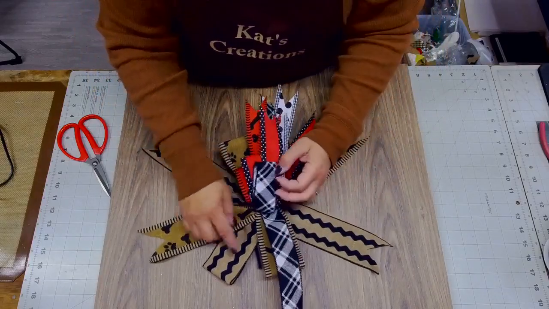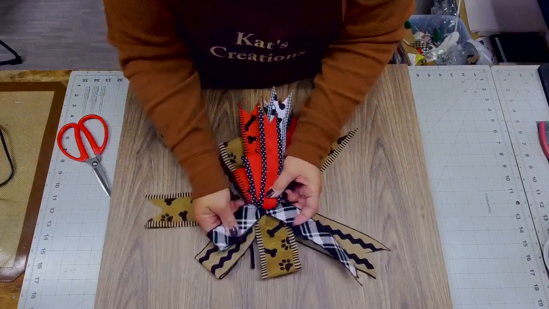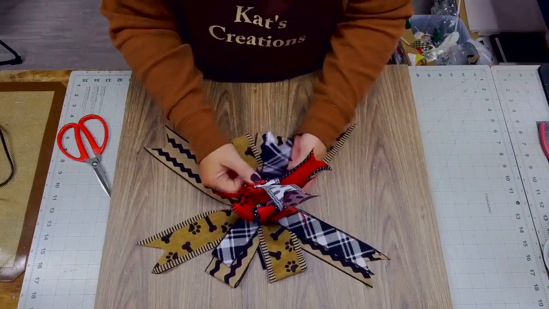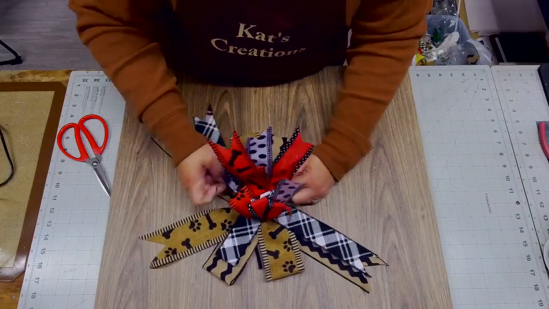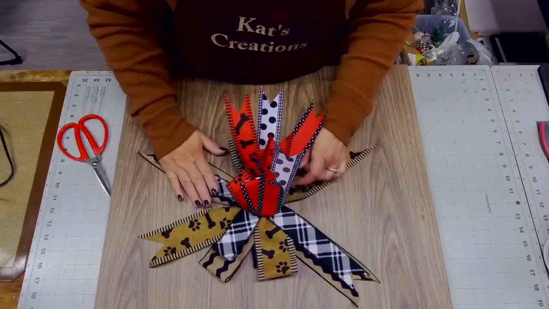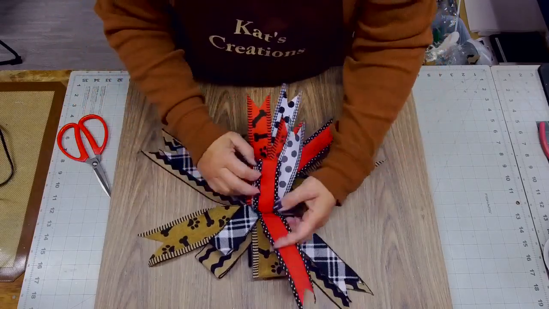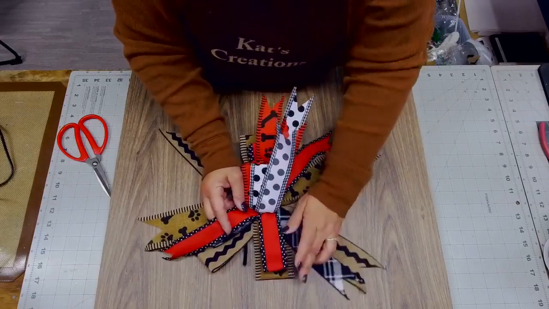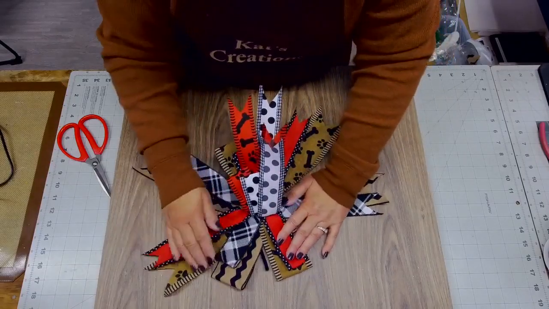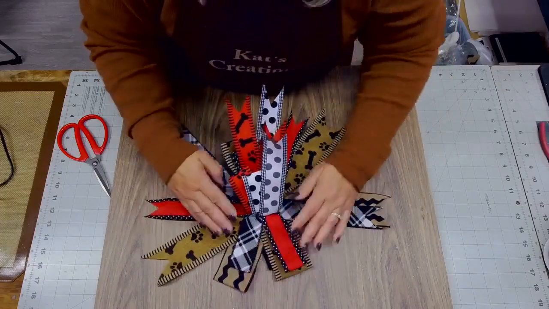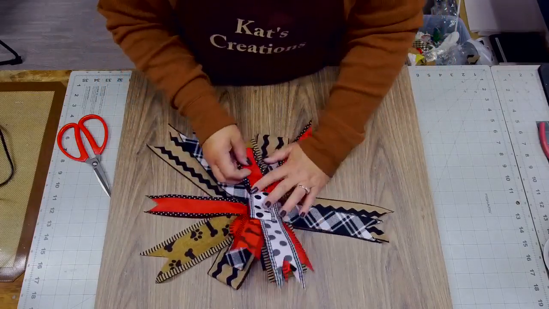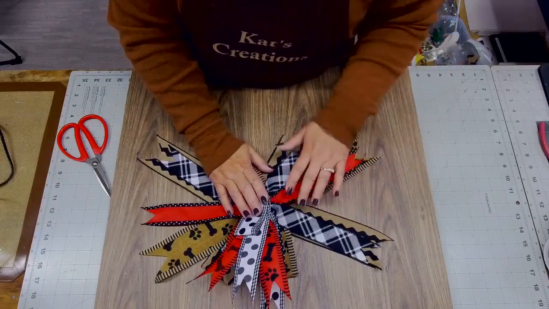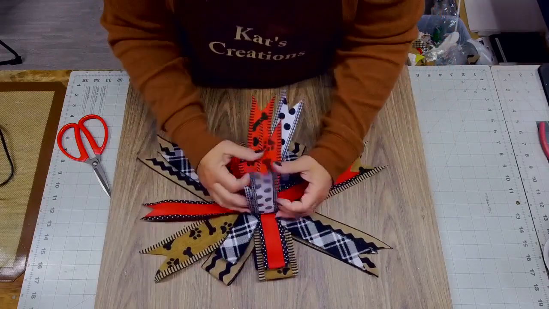So from here, we're just going to follow our squiggly pattern. So loop and tail, go opposites on the opposite side. Okay, just like that. And then we're going to do the same with our polka dot. We're going to go loop to the left, tail to the right. Go over. We have tail to the right, or tail to the left, loop to the right.